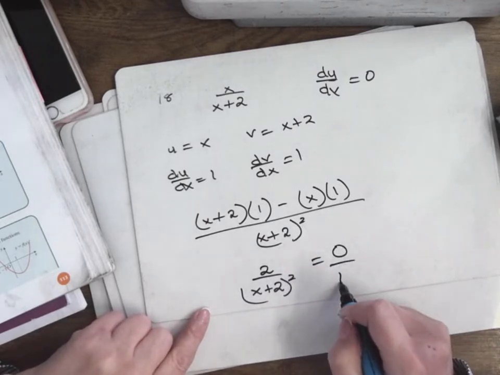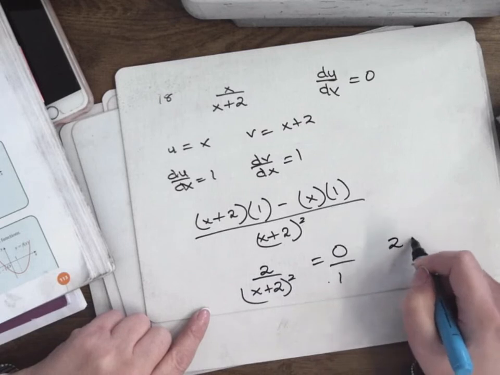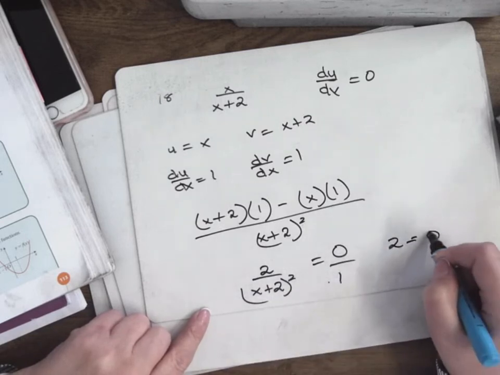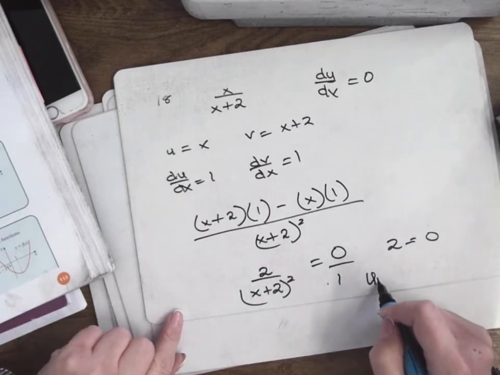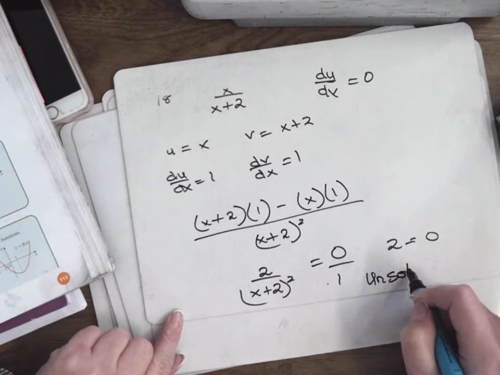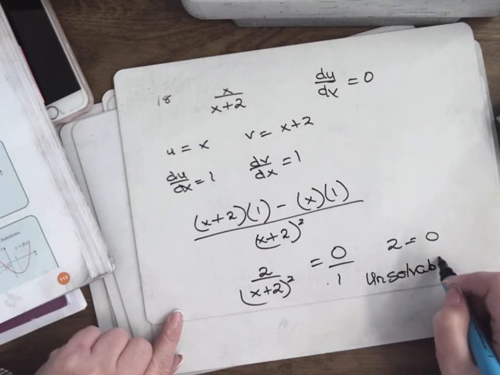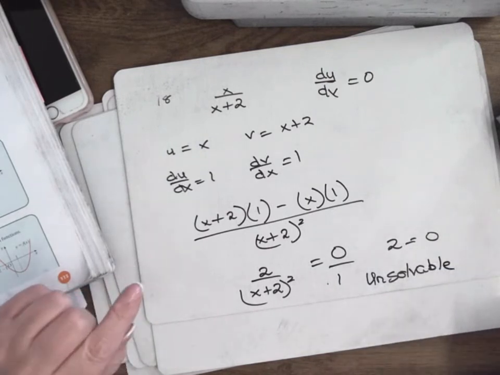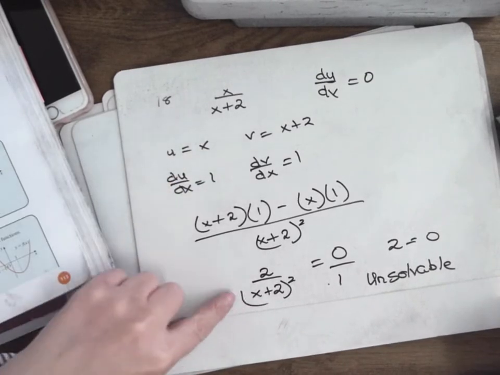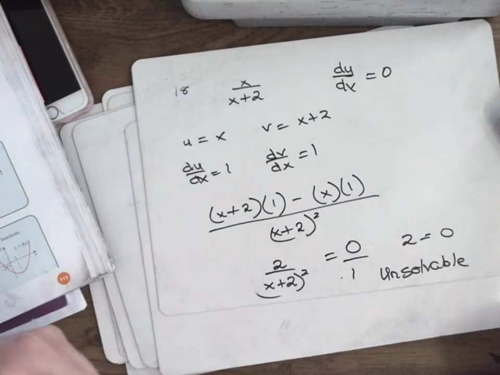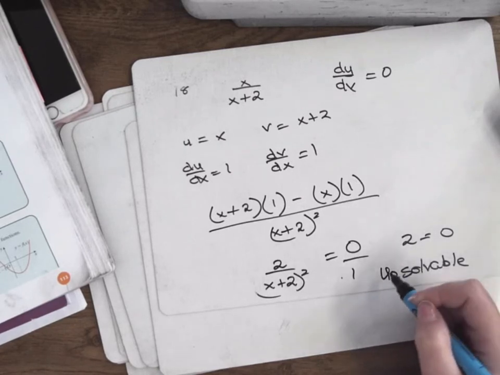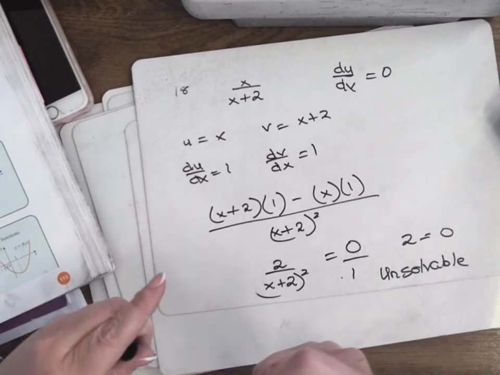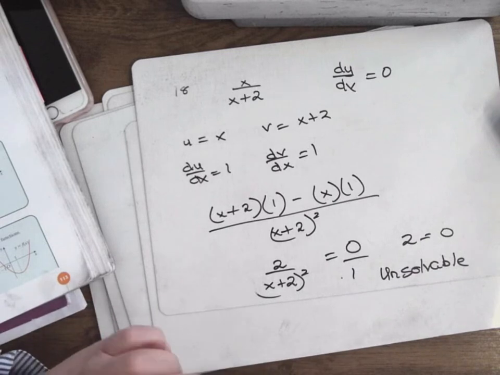When I cross multiply, I'll get 2 times 1 is 2 equals 0 times that is 0. So you get 2 equals 0, which is unsolvable. So that means the turning point doesn't exist. Is that how you show it? Yes. And then for a point of inflection, you differentiate again. You let it equal 0, and you'll end up with something similar, 2 equals 0, which is not true and unsolvable. There's no x there, so how can you solve? Are we okay with that?